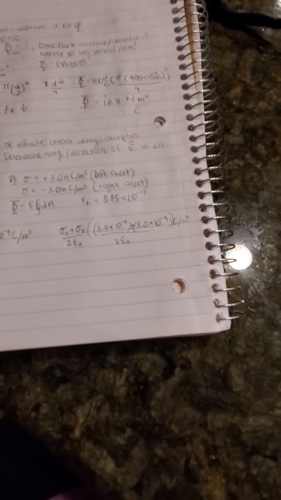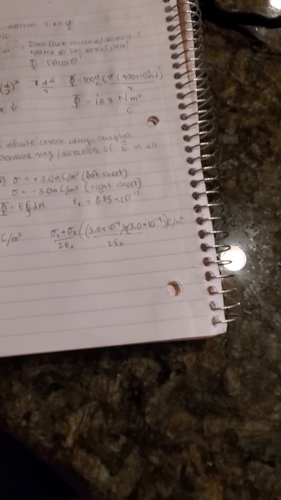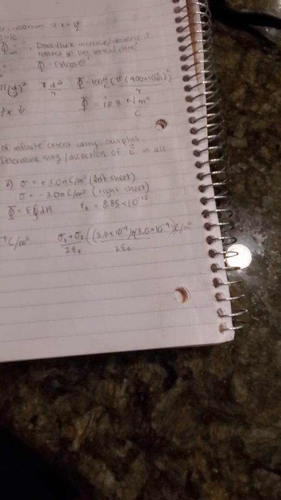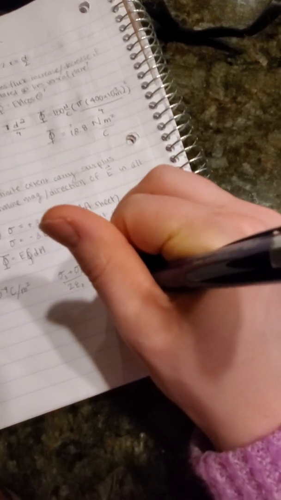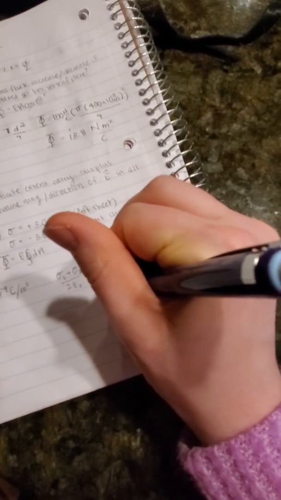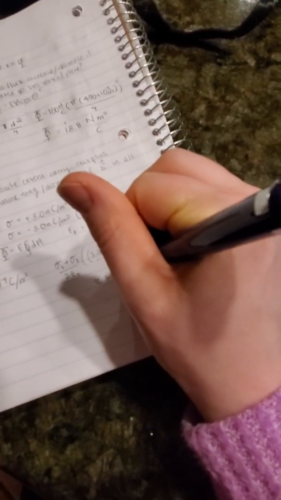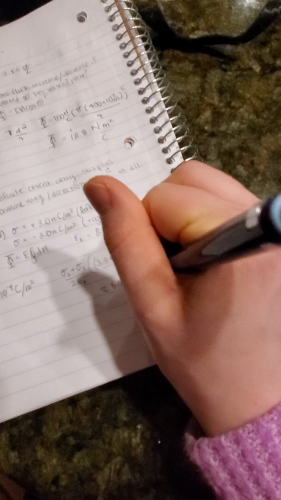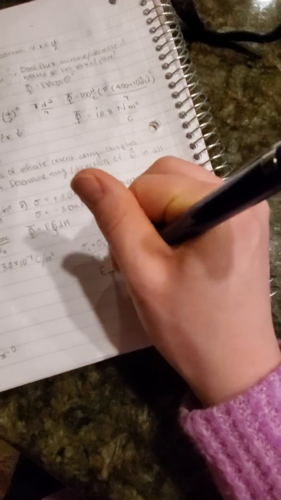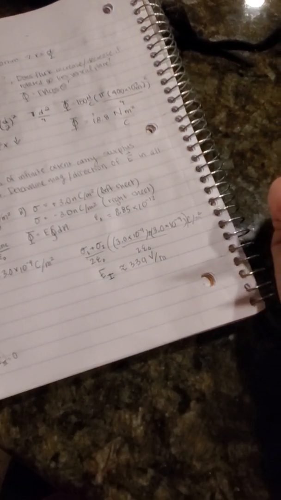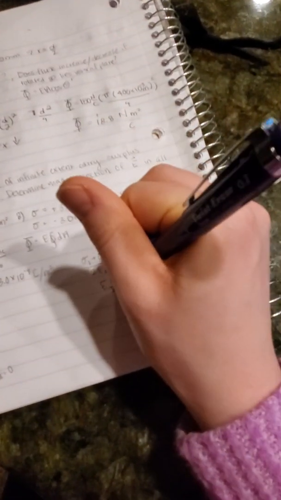8.85 times 10 to the negative 12. Okay, and so what I'm getting is around 339, and we can say volts per meter because we're doing electric field, of section 1, which is also going to be the same as section 3 because they're the same charge.